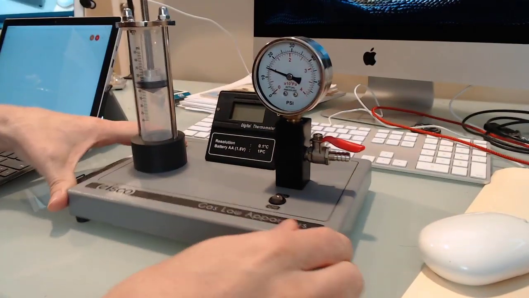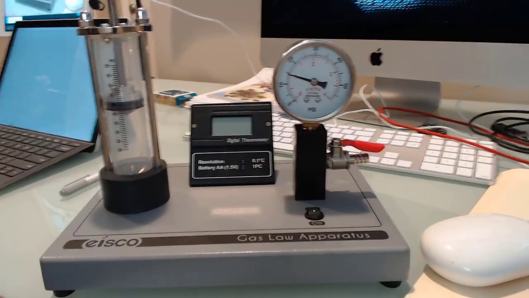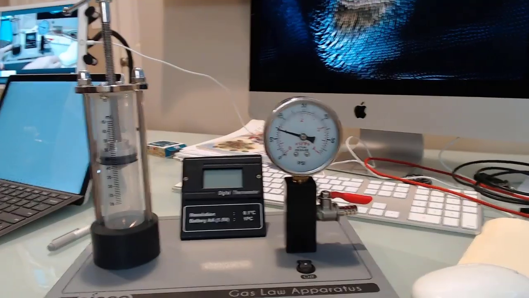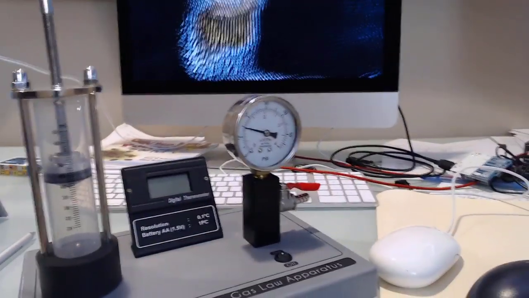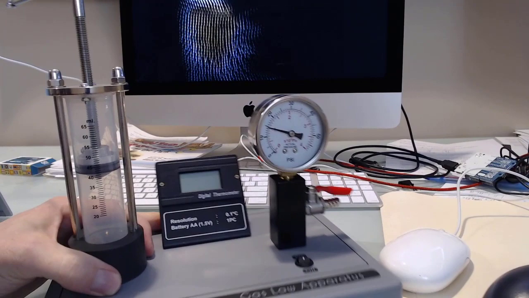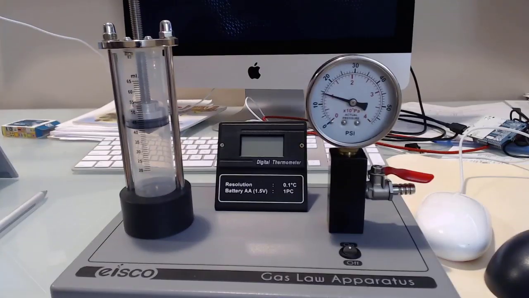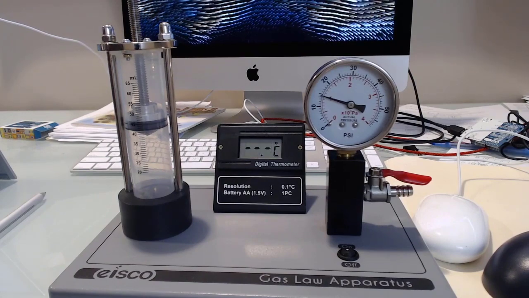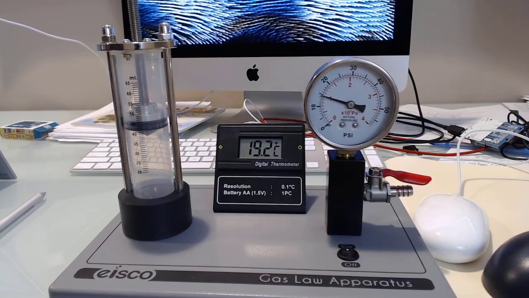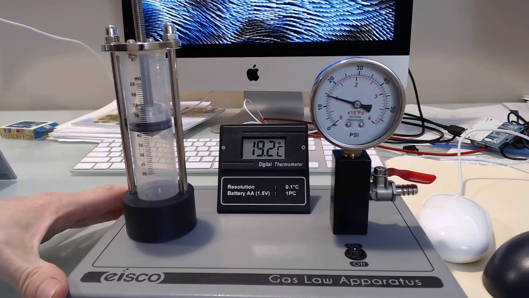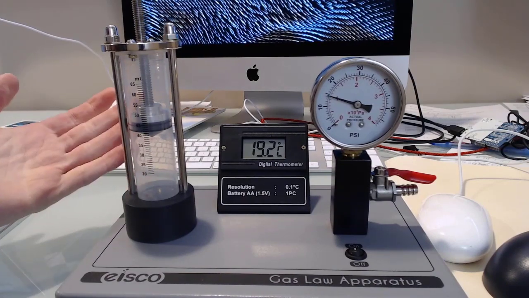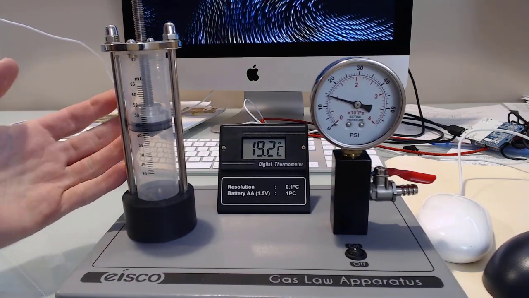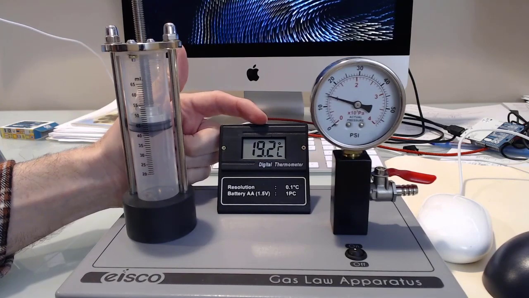All right, so I have an apparatus here, and I'll turn it on. And so what I can do with this apparatus is I can control two things and measure temperature.